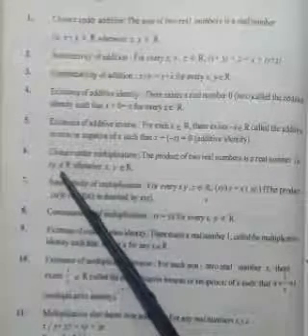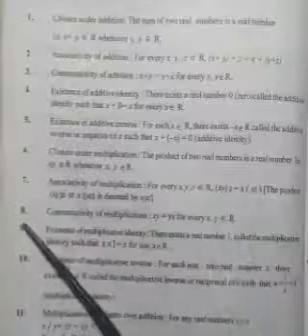Number 6, closure under multiplication. The product of two real numbers is a real number. That is, whenever real numbers x and y belong to R, then the product xy belongs to R, a real number. Number 7, associativity of multiplication. For every x, y, z belonging to the real numbers, the product xy into z is equal to x into the product of yz. And number 8, commutativity of multiplication. For every real number x, y, x into y is equal to y into x.